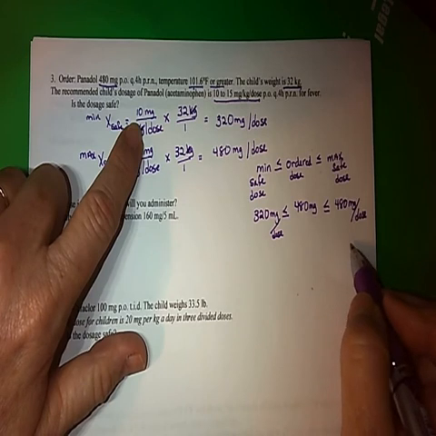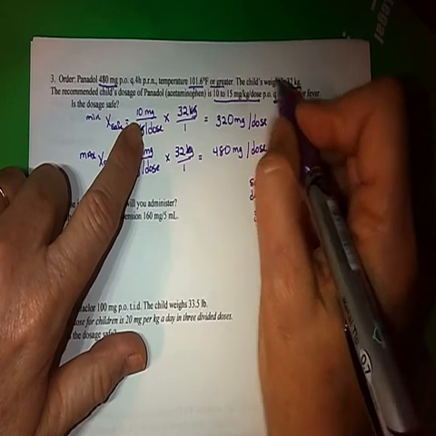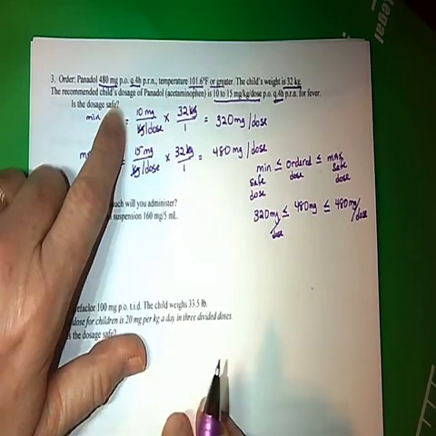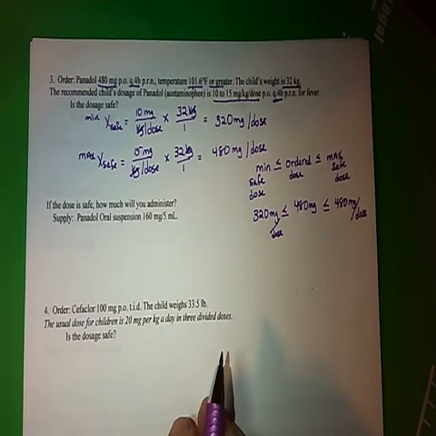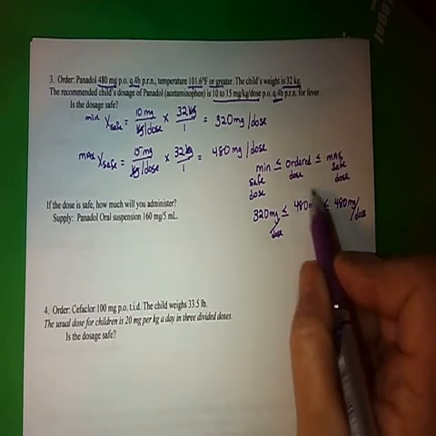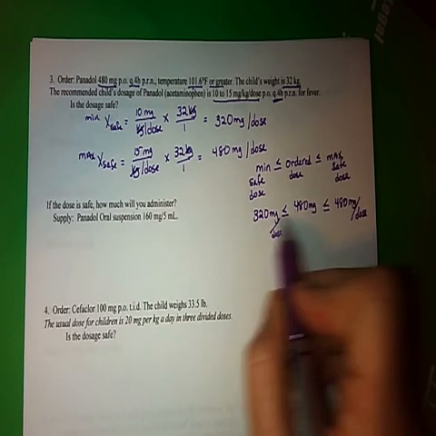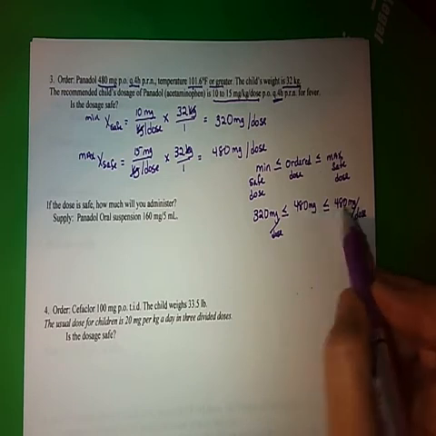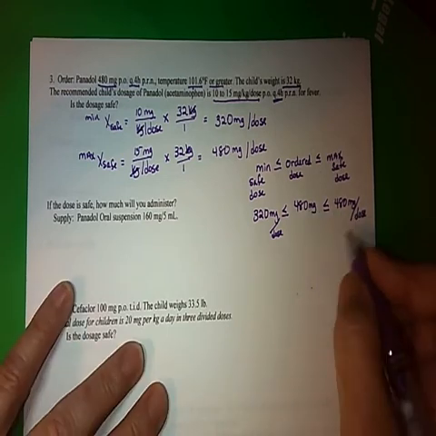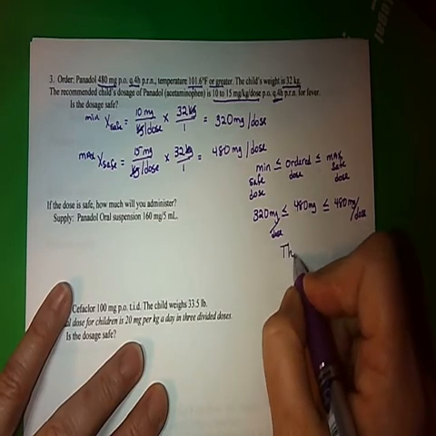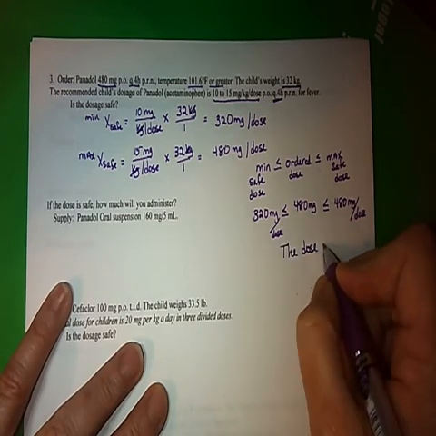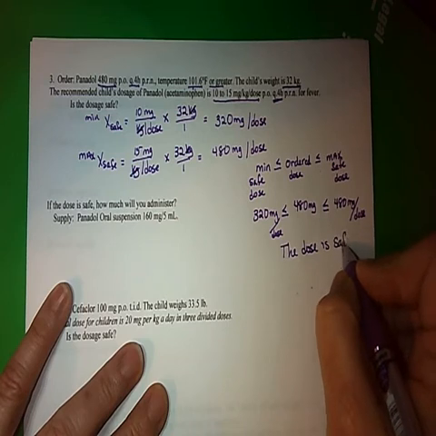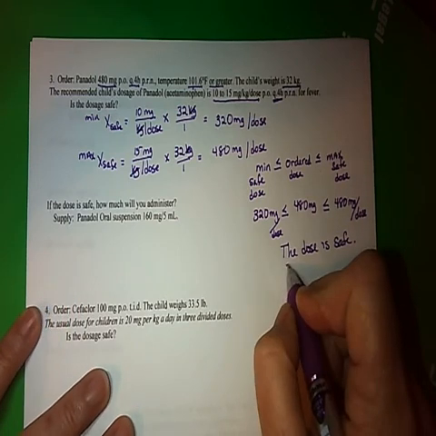So is it safe? We also have to look at the frequency, every 4 hours. So we're giving it every 4 hours. Is the ordered dose safe? Is this statement true? If this statement is true, then the ordered dose is safe. So 480 milligrams is less than or equal to 480 milligrams. So the dose is safe. Or I should say the ordered dose is safe.